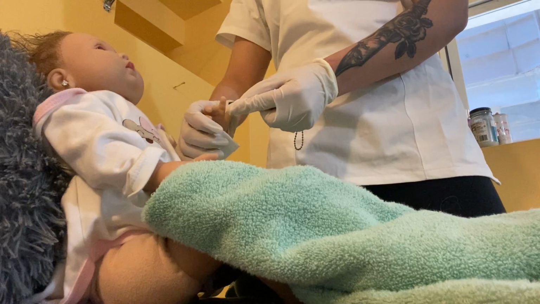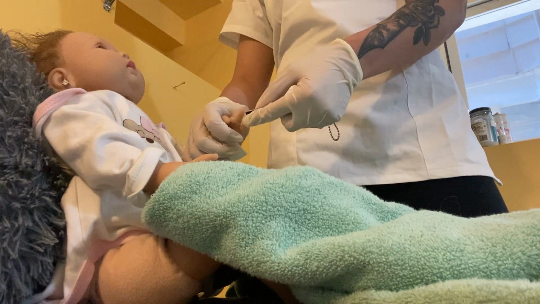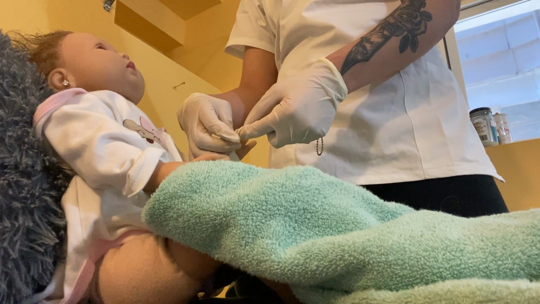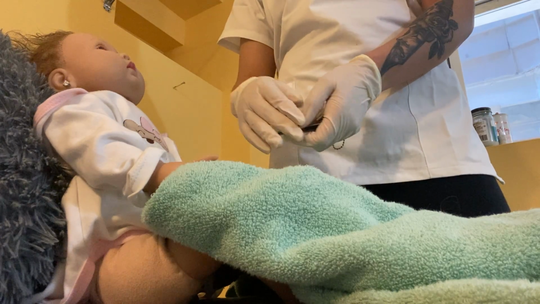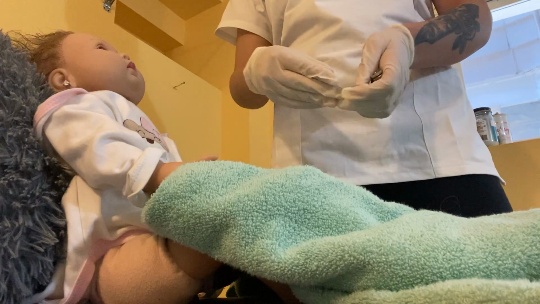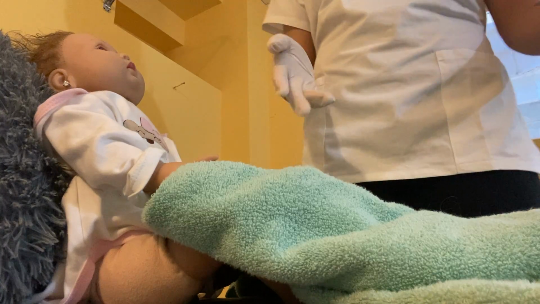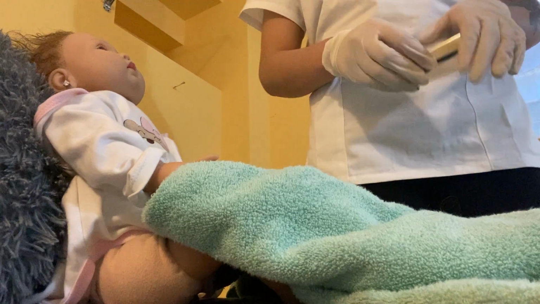You do the same procedure to the other hand under the nail, making sure that your patient is not in pain and comfortable. Let them know that they could tell you if they're in pain at any moment, because you want to make sure to not hurt your patient.